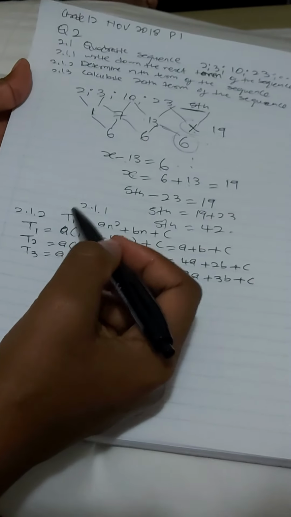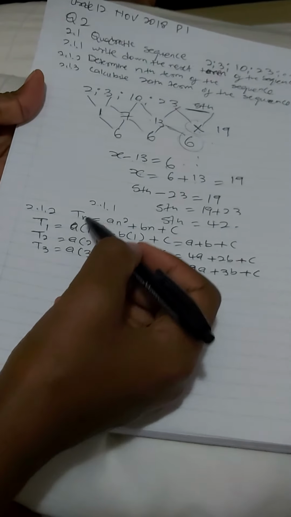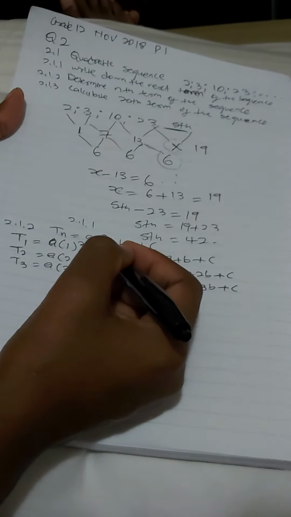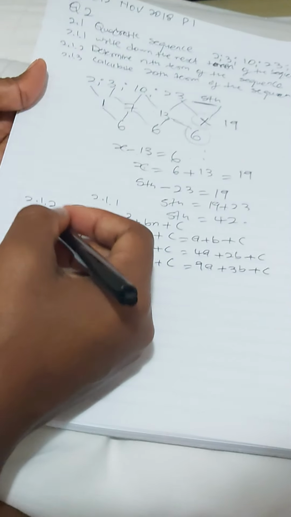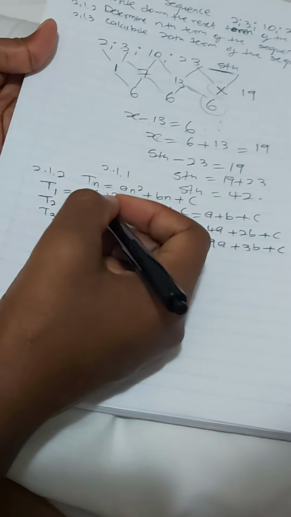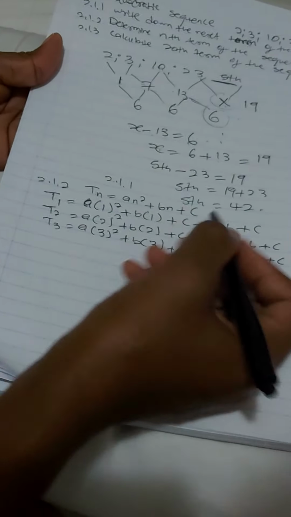Then the second question, they say determine the nth term of the sequence. So we know the quadratic term Tn is equal to an squared plus bn plus c. So if we get T1, where we replace the n with the term 1, T1 is going to give us a into 1 squared plus b into 1 plus c, which gives us a plus b plus c.